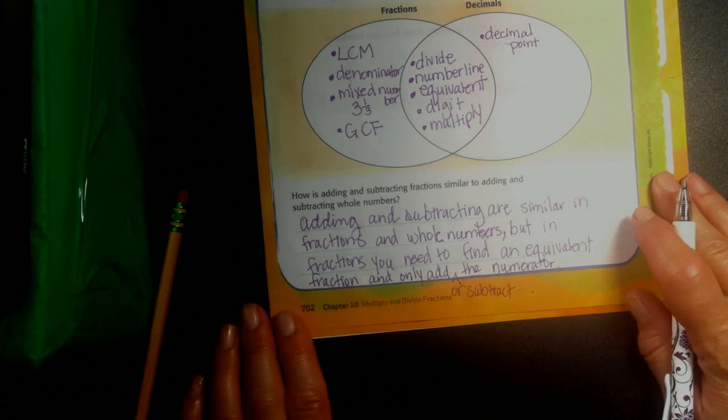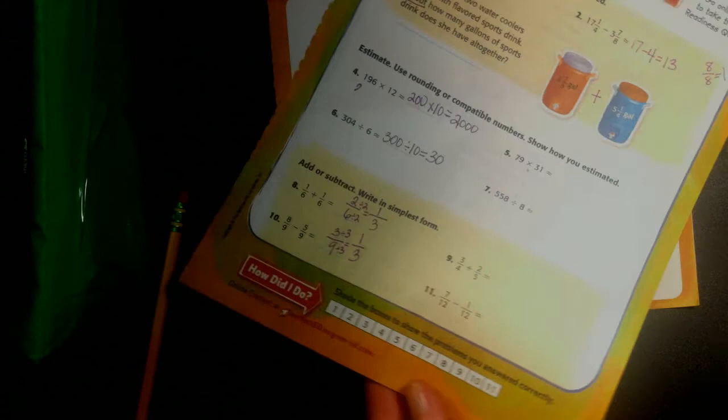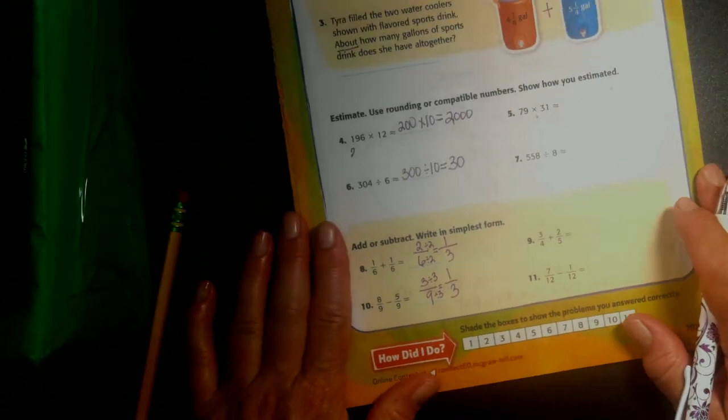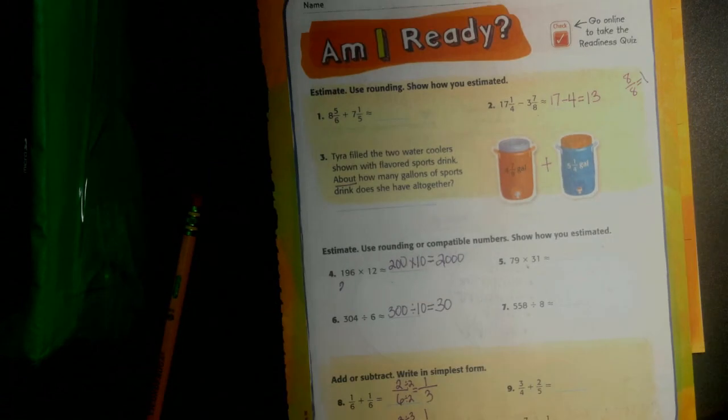All right, so there you go. I didn't ask you guys to do the back of the page. I just asked you to do the front. So keep doing the front and we'll check your answers and see how you do later. See you tomorrow.